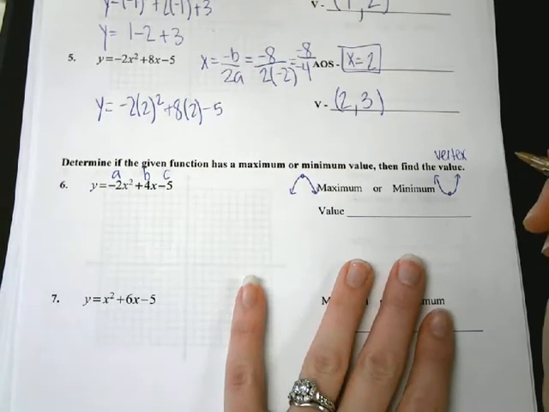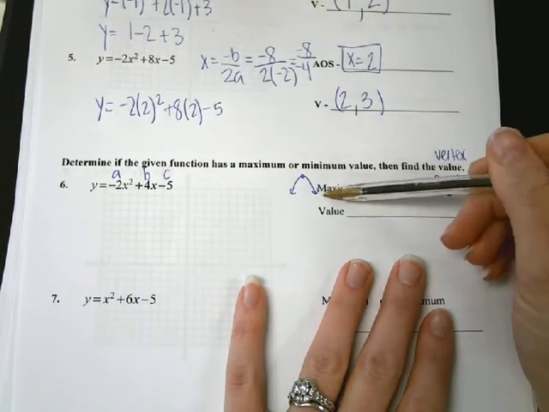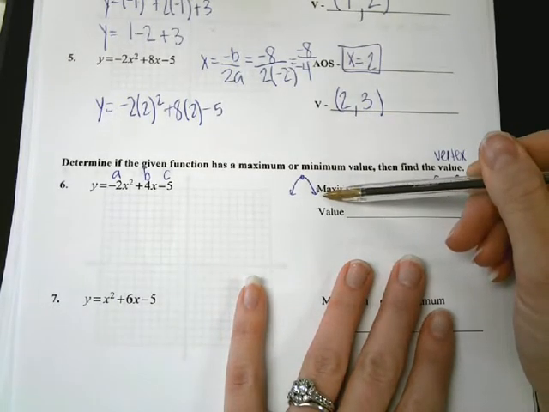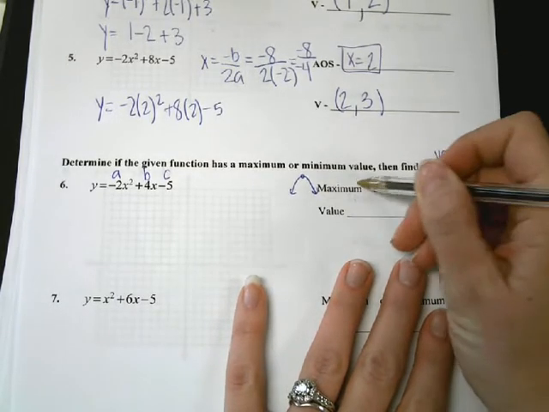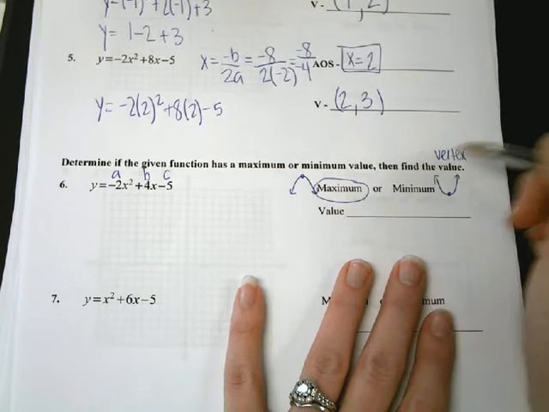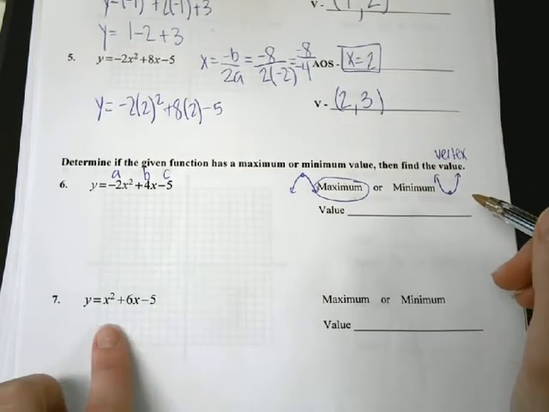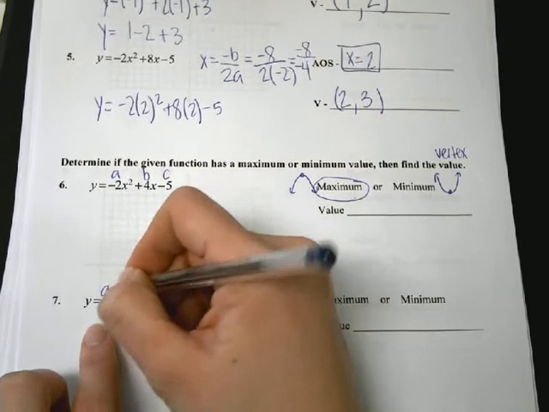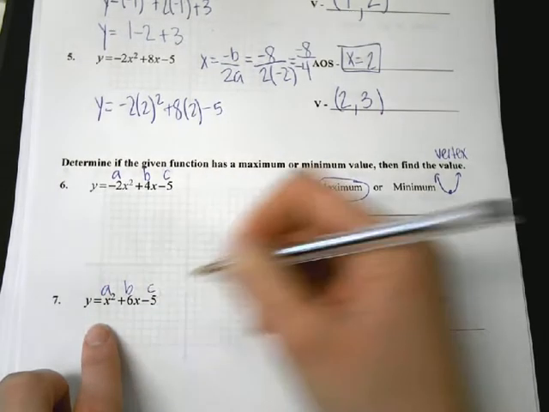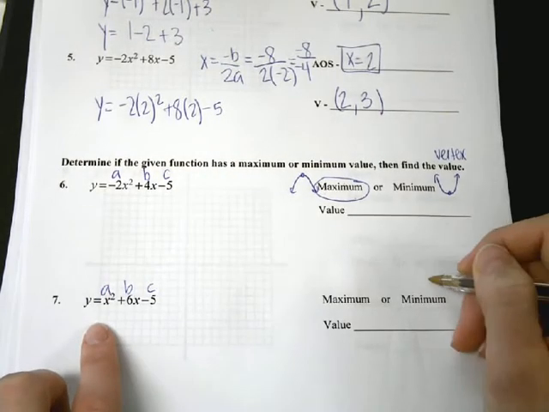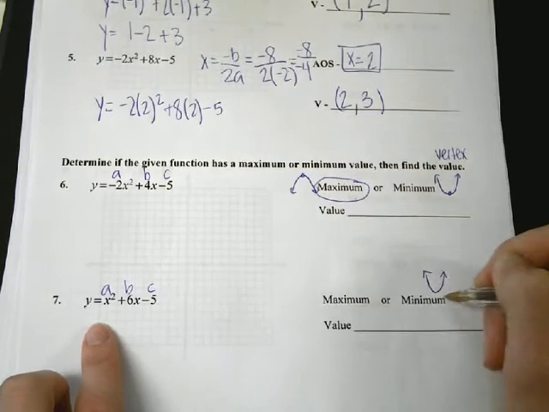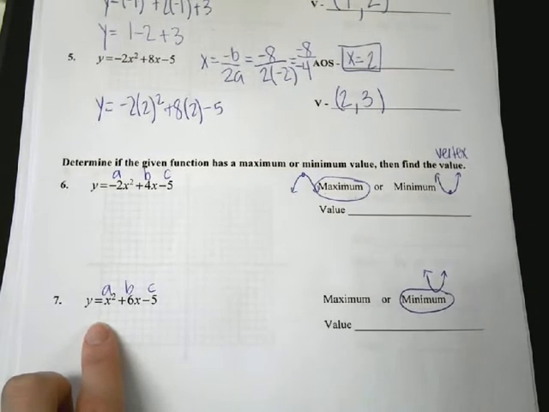When the a value is negative, then it's pointing down. So I'm going to have a maximum for this equation. If you look at number 7, a is positive. It's a positive 1. So it's going to be pointing up, which is going to give me a minimum.